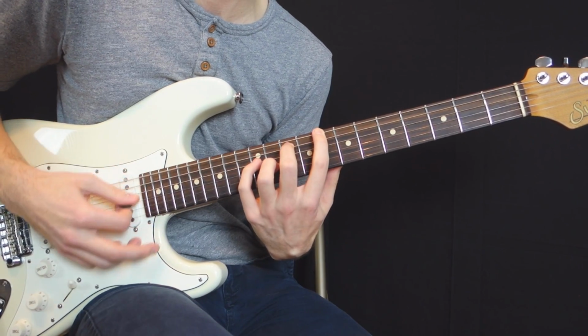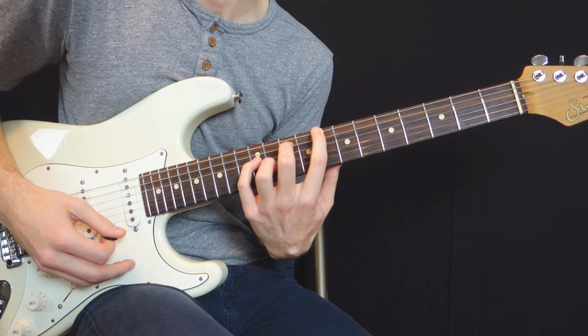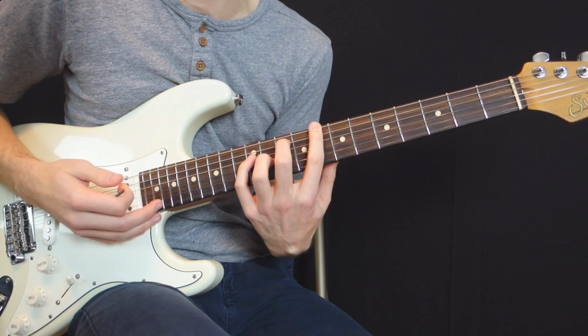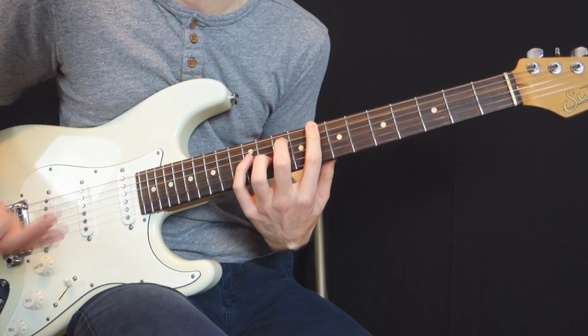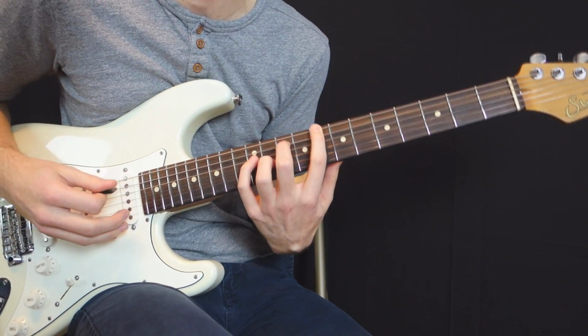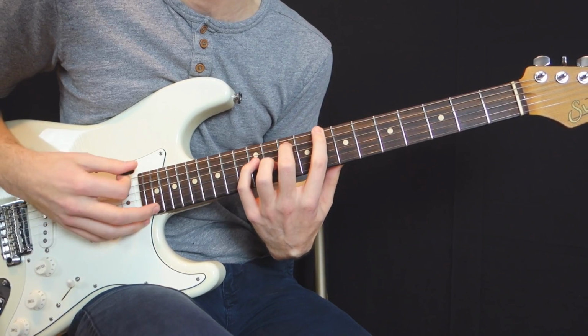So now I have my C major chord and it sounds a lot different than before. Now it sounds like this. And of course it sounds similar because it's still a C major chord, but it's in a different position and it's not what I'm used to playing.